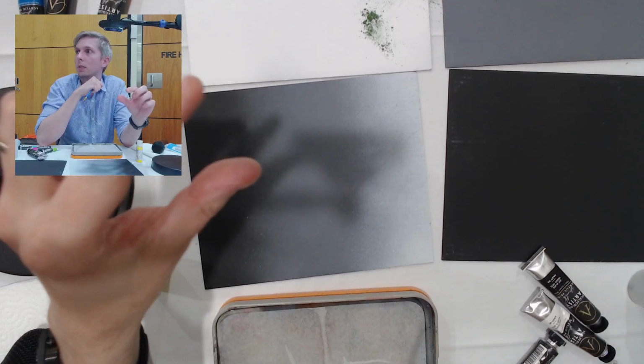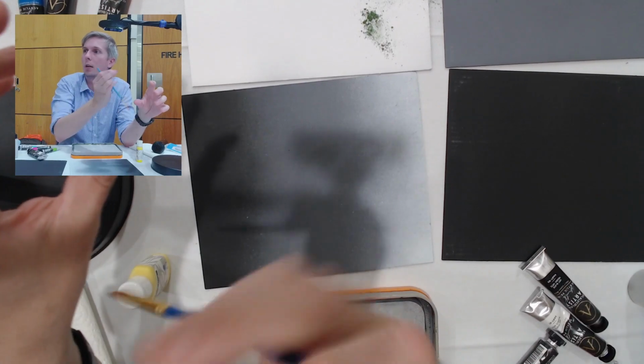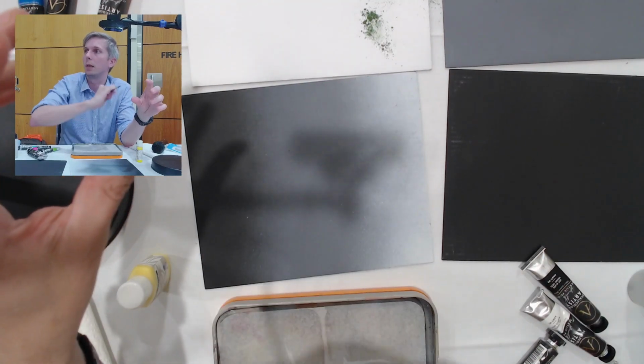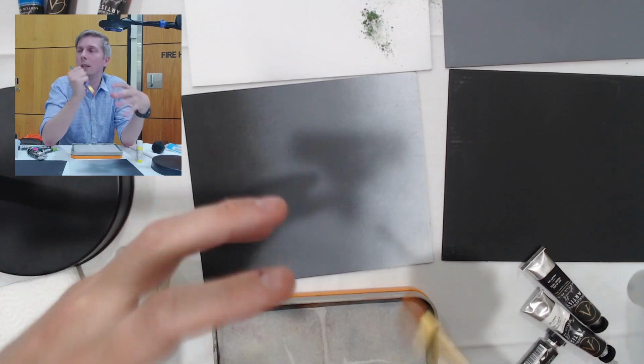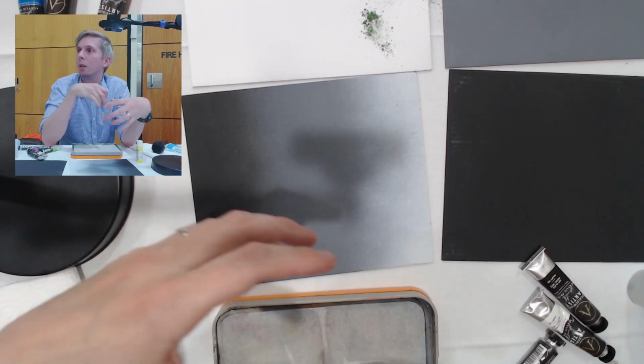So I would think of it as dialing it in, where you have your goal color as a starting point, and then you're tugging it in different directions with other colors. Does that make sense? It's something you get more familiar with the more you play with it.